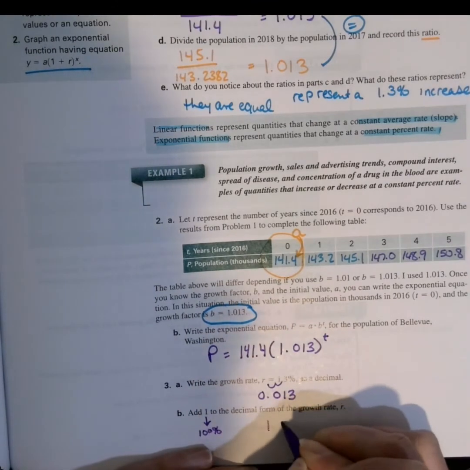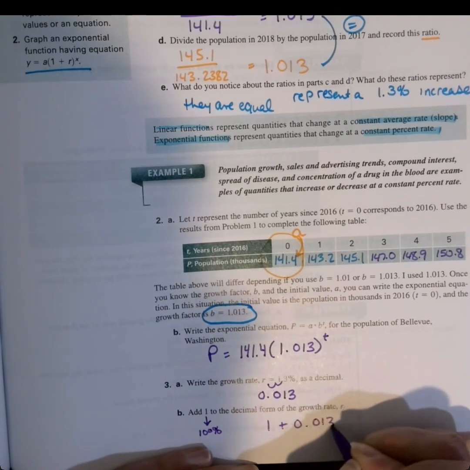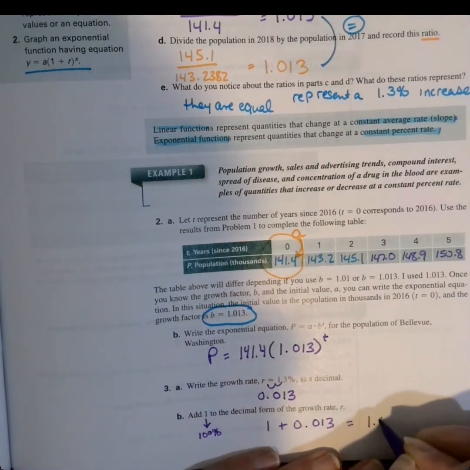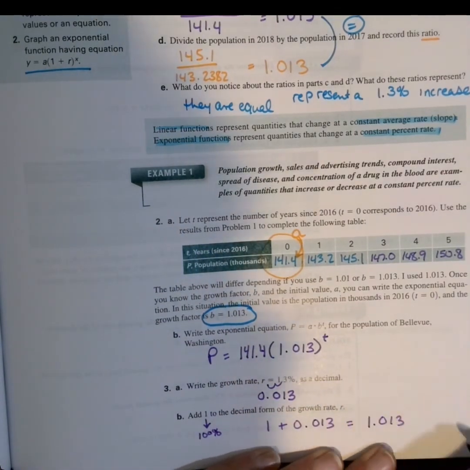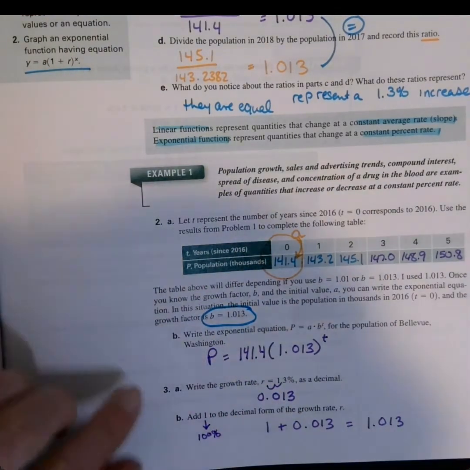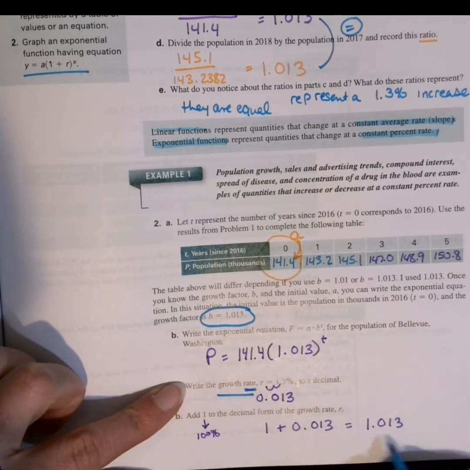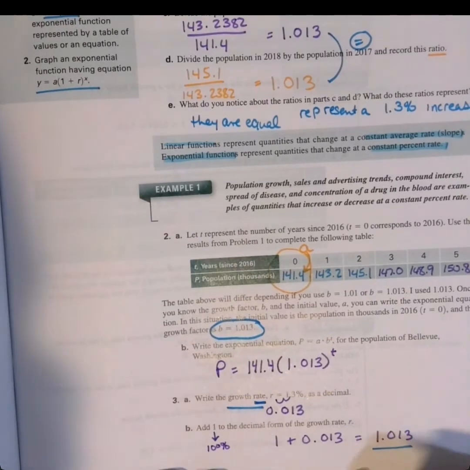So 1 plus 0.013 equals 1.013. So we're going to note that if we have our growth rate, if we add 1 to it, what we come out with is our growth factor.